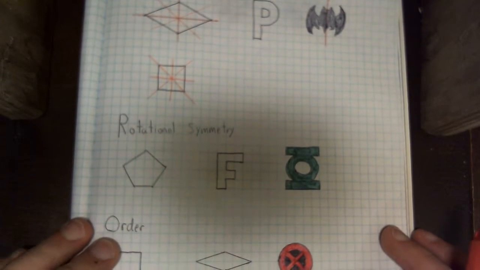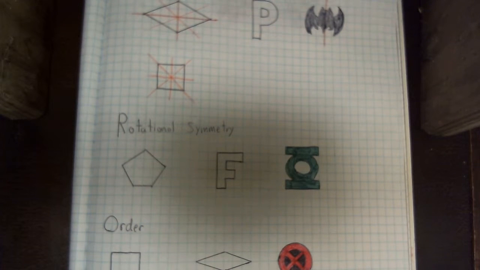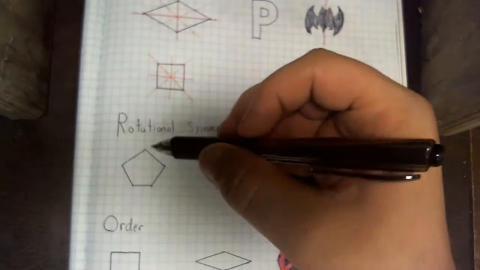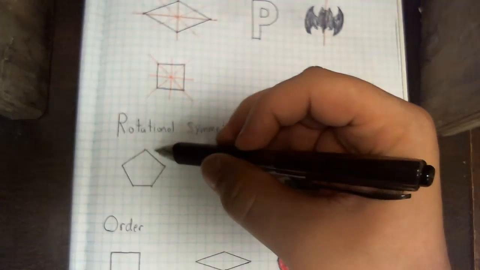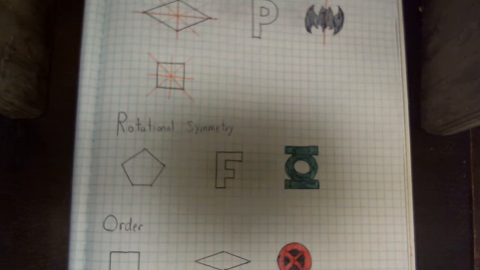Alright, rotational symmetry. Little bit different this time. What we're looking for isn't where we can fold it to make the points line up. What we're looking for is if we were to turn this item, could it match on top of itself? So really we should be looking at things that have to do with length of lines. If we were to turn this shape, pick it up and spin it, would it be able to land back on top of itself? This is more of a yes-no kind of question.